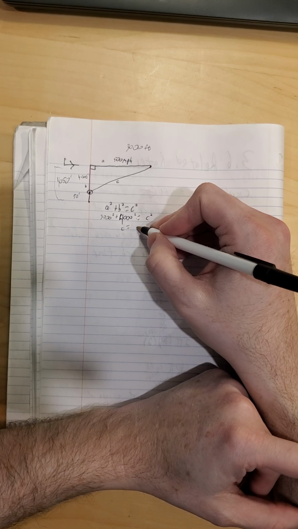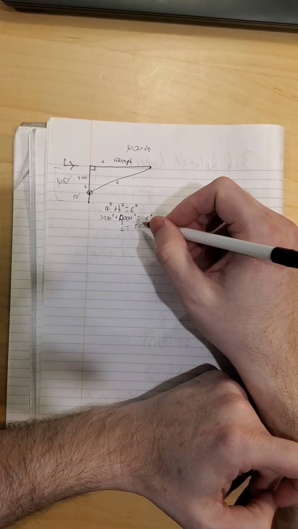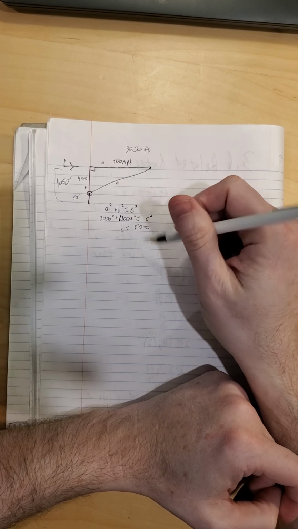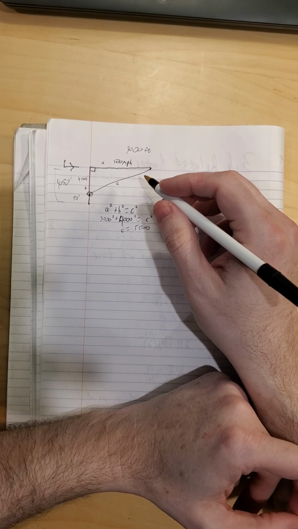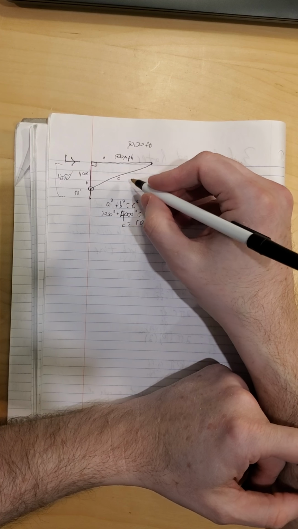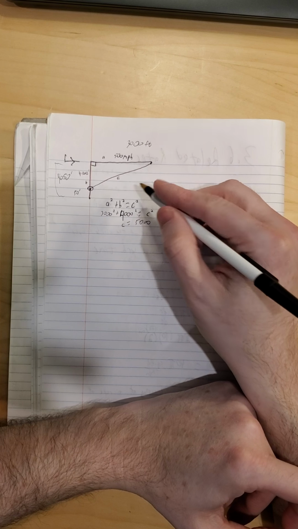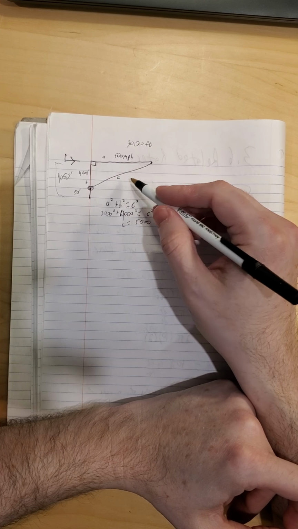And do the math on that, and we get C is 5,000. So our airplane just happened to have made us a nice, neat, pretty 3, 4, 5 triangle scaled up. So we know the values of A, B, and C. We want to know how fast C is changing.